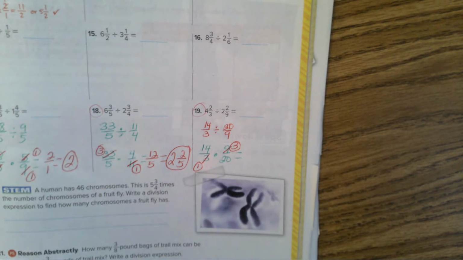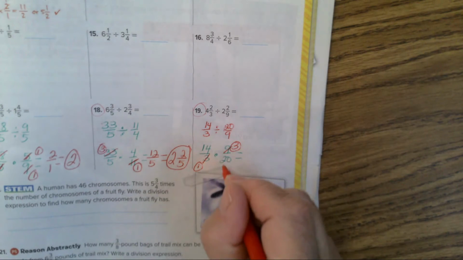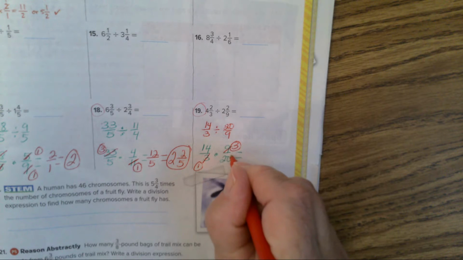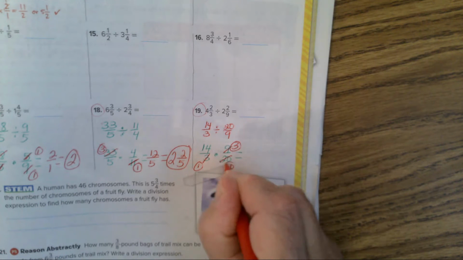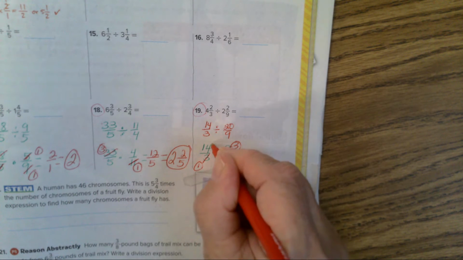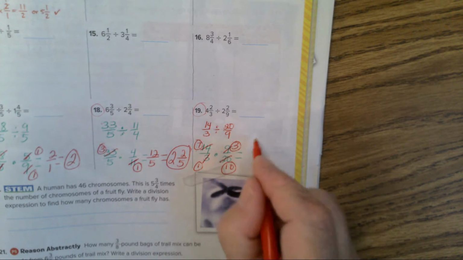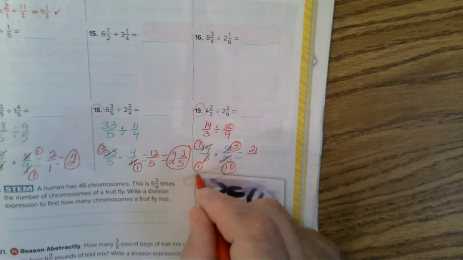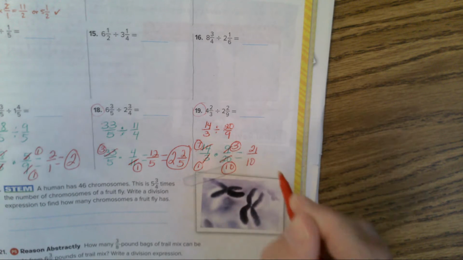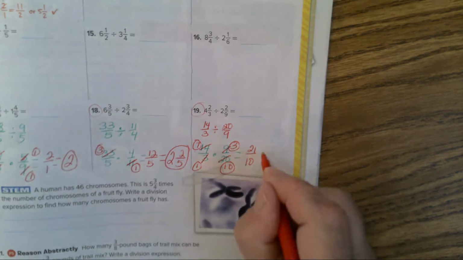There's another one. 14 and 20. 2 divides 14 and 20. 20 divided by 2 is 10. 14 divided by 2 is 7. Now 7 times 3 is 21. 1 times 10 is 10. An improper fraction. What will that equal as a mixed number? Sophia? 2 and 1/10. Any questions on that?